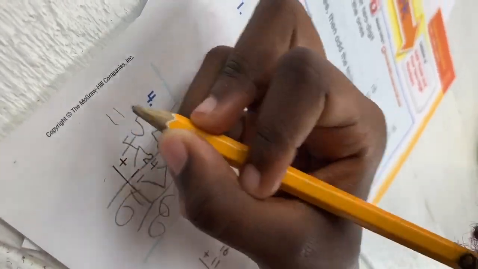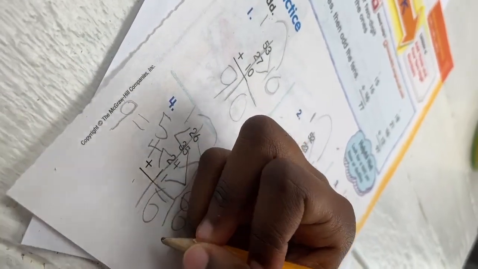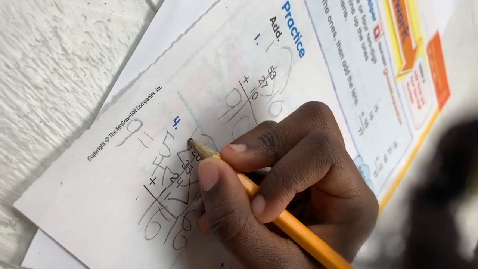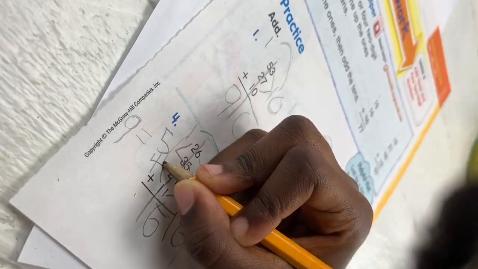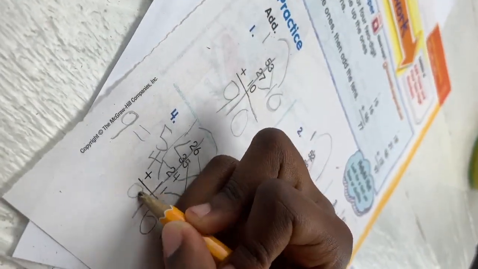equal 9. So 96. Then you gotta add your 1. The one that's carried over. And then this goes into this group. So all together we have 9. So 96.